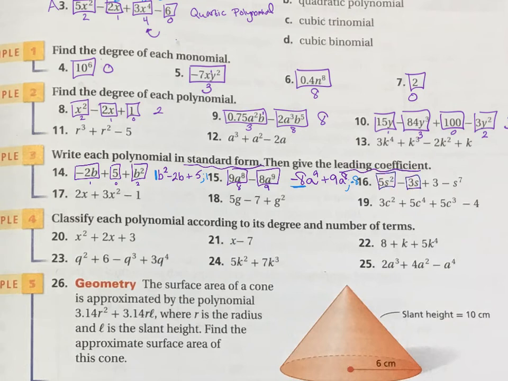So number 16, I'm looking at all of my degrees. I have 2, 1, 0. Those were in order. But then I have this degree 7 that should have been in the front. So I can rewrite that as negative s to the 7th, plus 5s squared minus 3s plus 3. And the leading coefficient is the number in the very front, which is kind of missing, so it's a negative 1 is the leading coefficient.